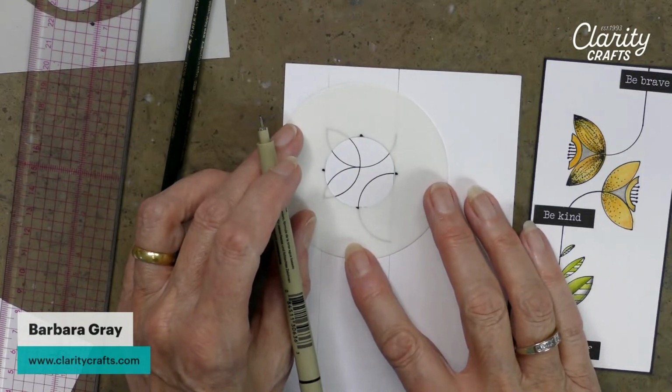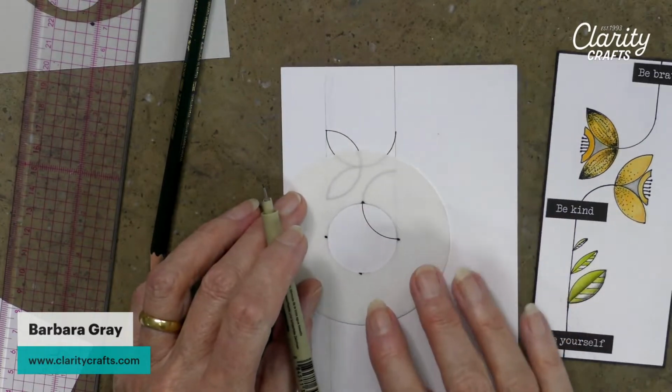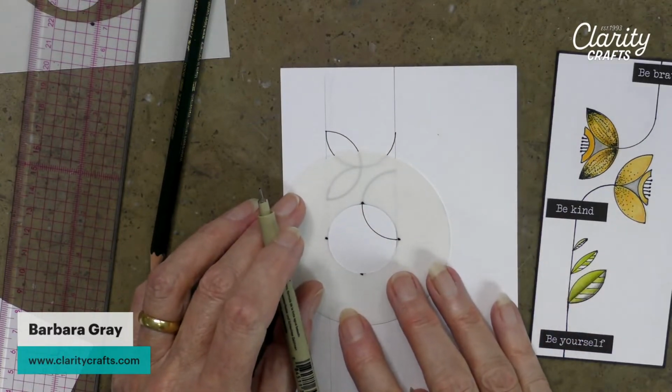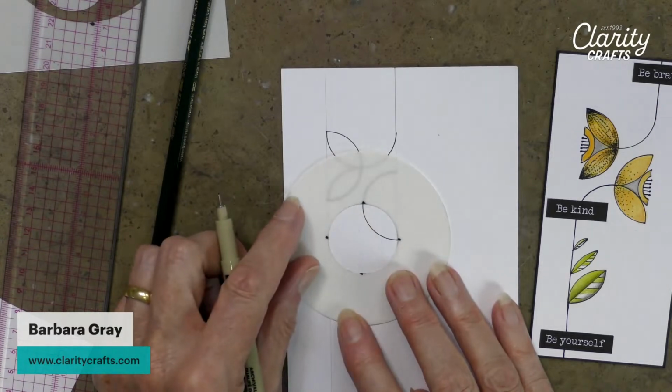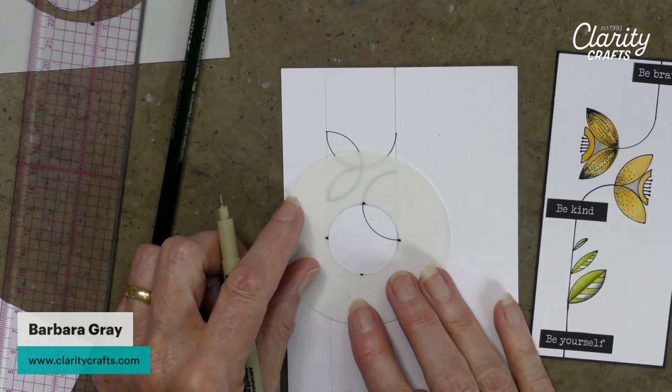Make sure that, well, actually, do you know what I'm going to do? I'm going to put this one in next. The one that actually creates the stalk. We'll go like that. There you go. That one's on there. They're all aligned. Take your time.